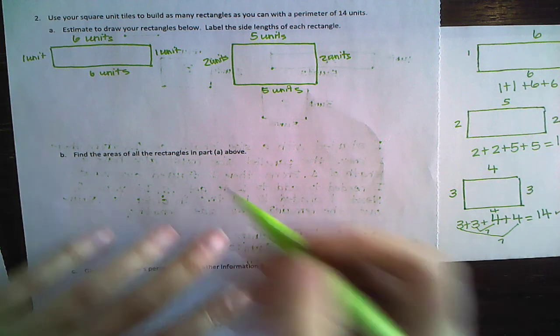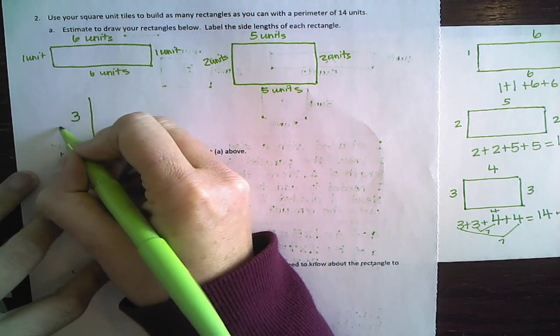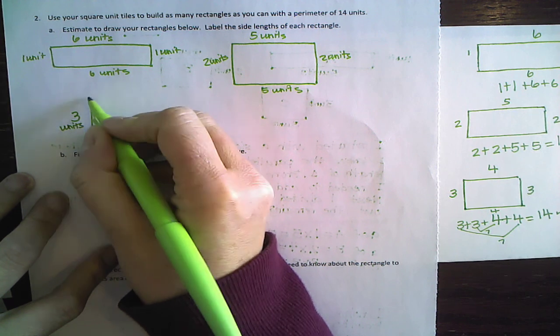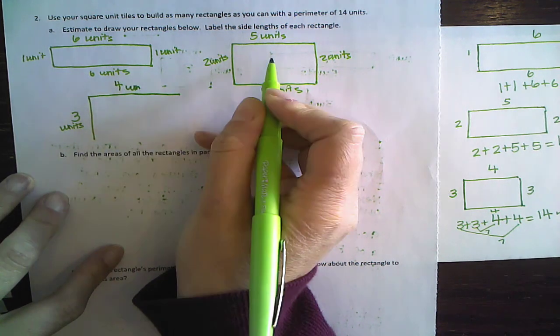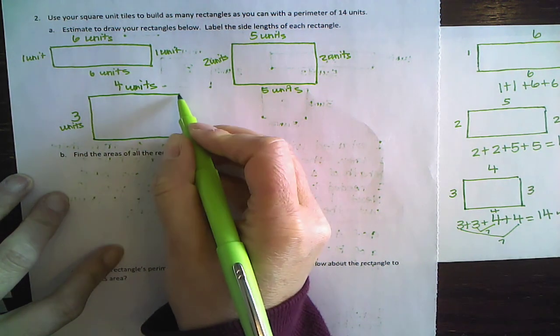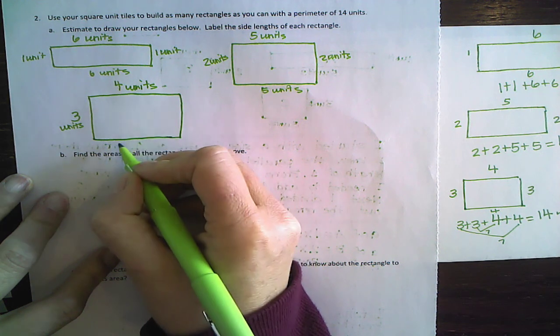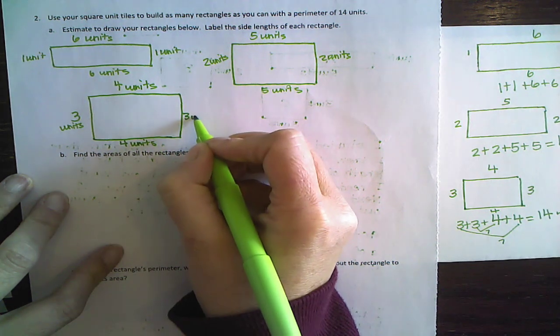Just put that under here so we can still see both. Okay, so this side is 3 units. 4, I know this one's bigger than that one. This is why we estimate. And it doesn't say you must be perfect. It's impossible. Okay.